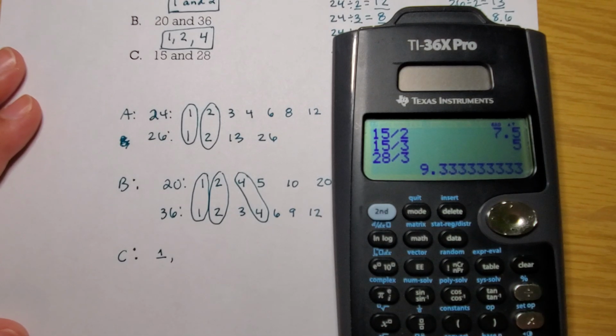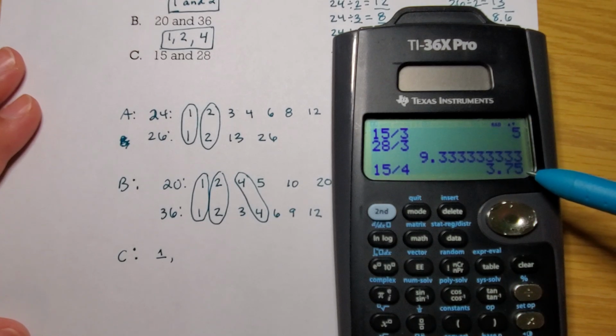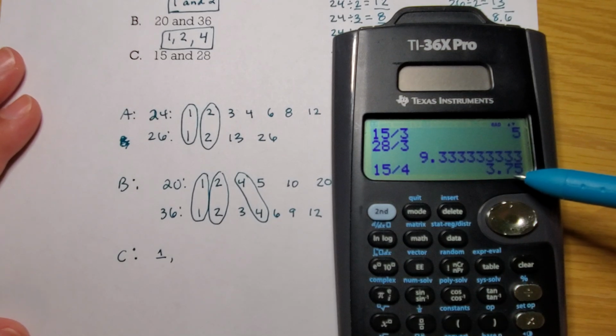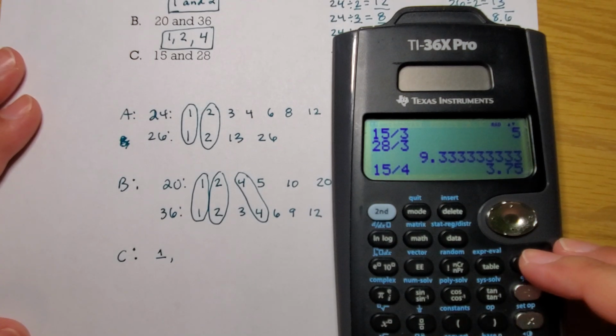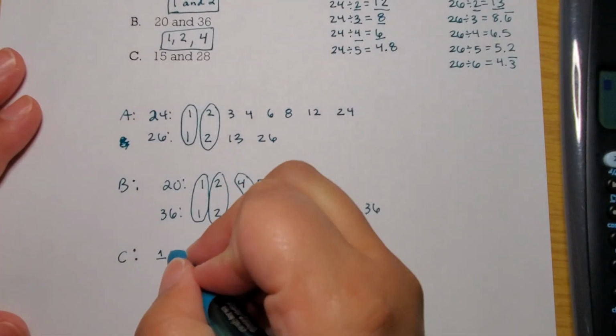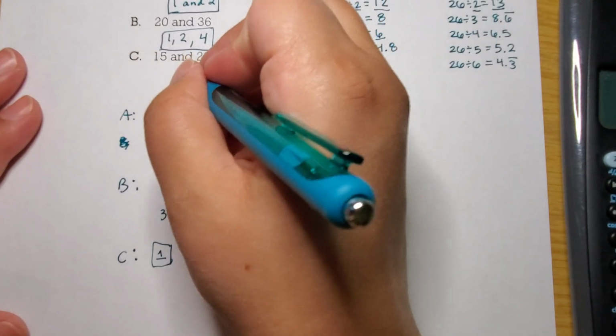All right, let's try 4. So 15 divided by 4 gives me a decimal. And notice this decimal I got is smaller than 4. So that means this is where I'm going to stop checking my factors for 15. I don't have to check anymore. So that looks like the only factor 15 and 28 had in common was 1.